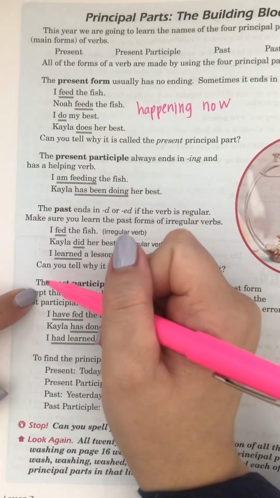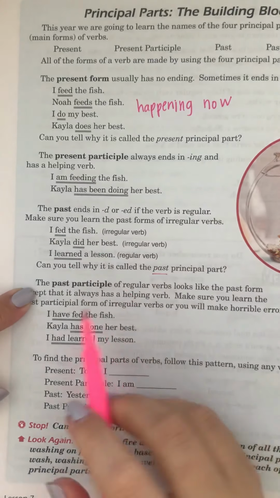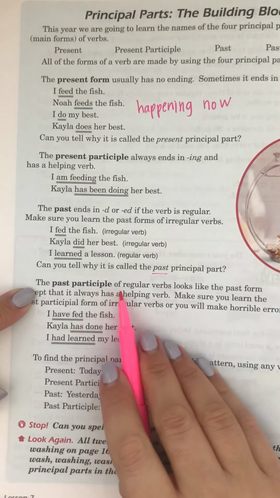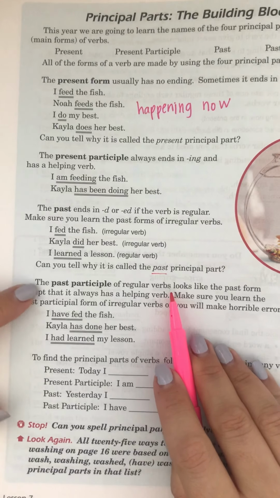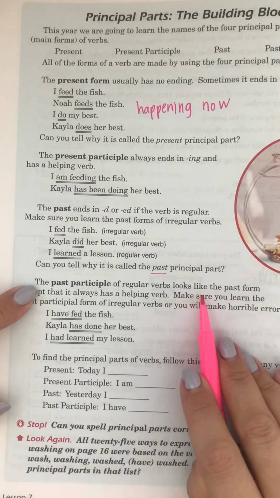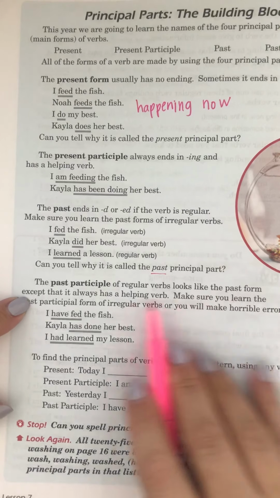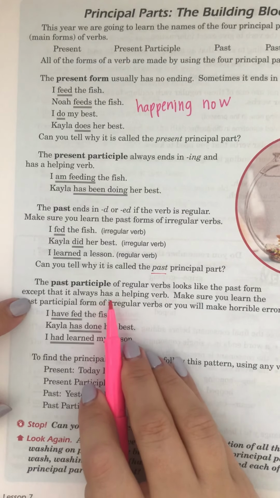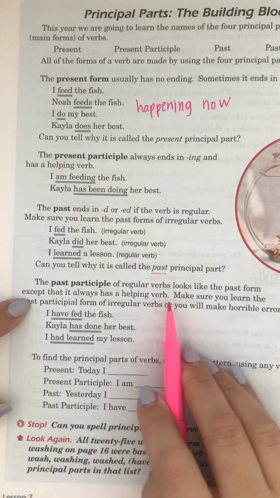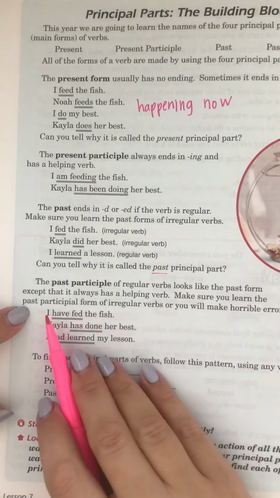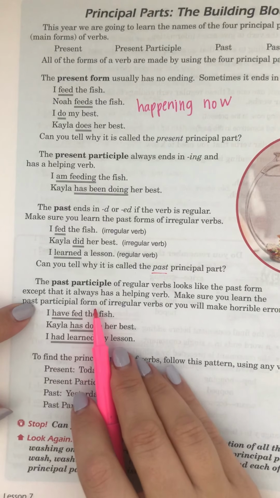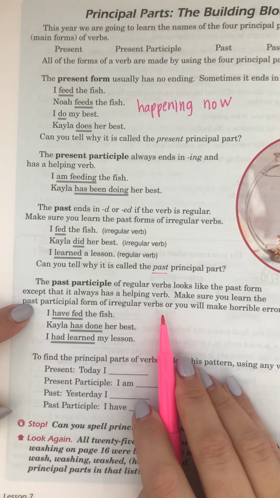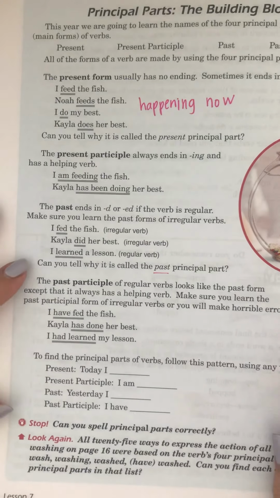Now go all the way down to past participle of regular verbs. These look like past form, except they always have a helping verb. Make sure you learn the past participle form of irregular verbs, or you will make errors.